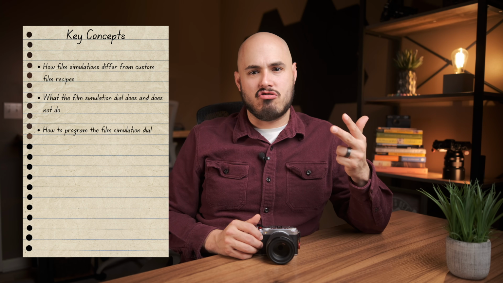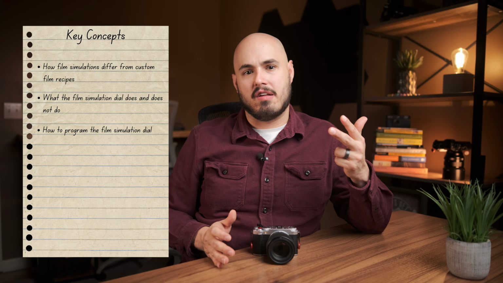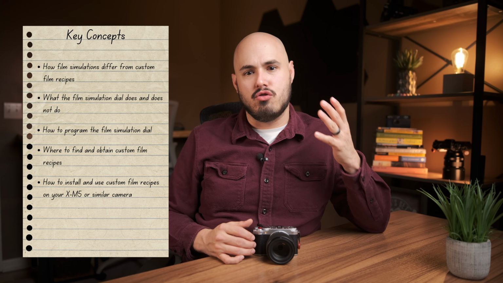important concepts. Those concepts are the difference between a film simulation and a custom film recipe, what the film simulation dial does and does not do, how to program the film simulation dial FS1 through FS3 settings, where you can find custom film recipes to install on your camera, and finally, how to install and utilize those custom film recipes on your Fuji X-M5 or similar camera.